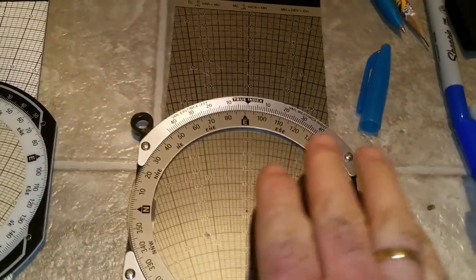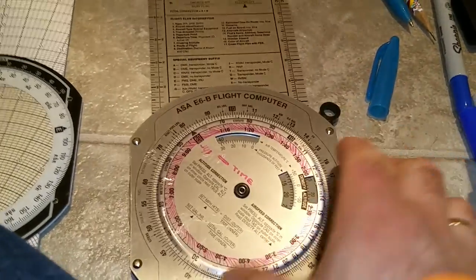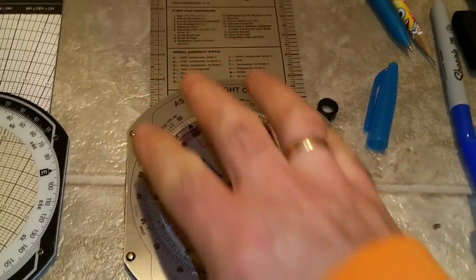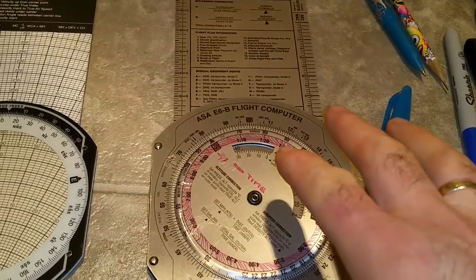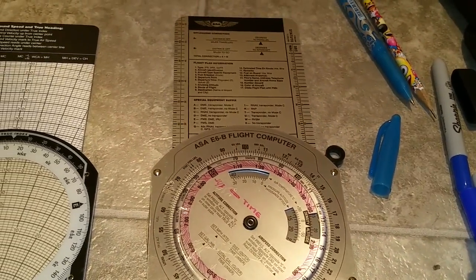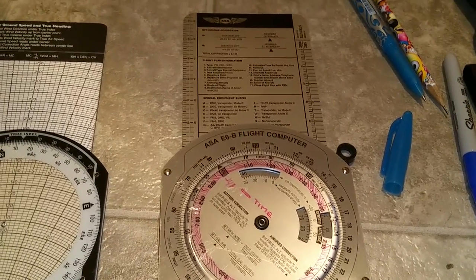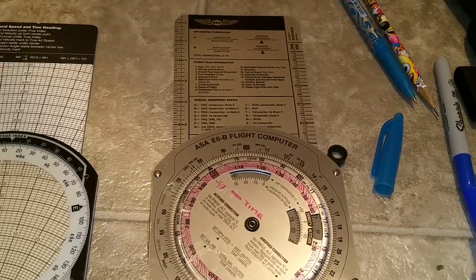So that was about using this side of the calculator. I'm going to record another video about using the other side of the calculator and some calculations that you could use, especially when you are in a cockpit. You want to know your ground speed and stuff like that.